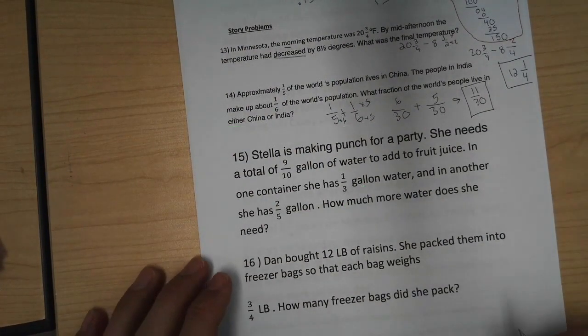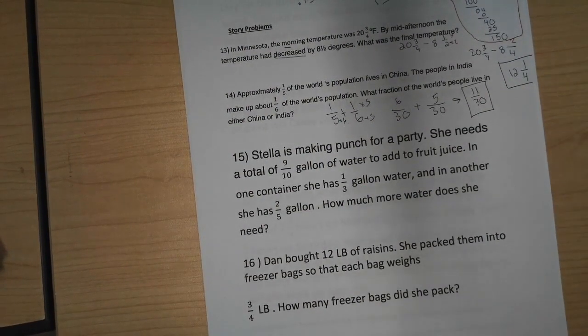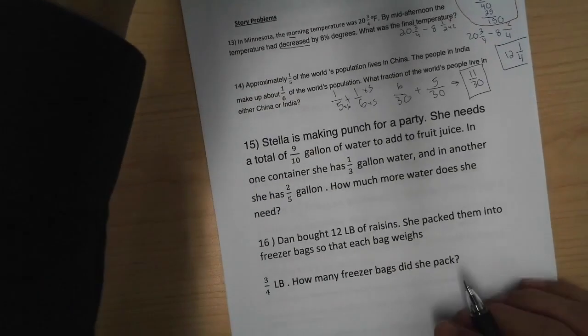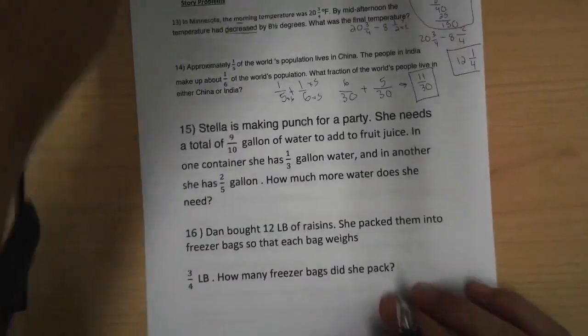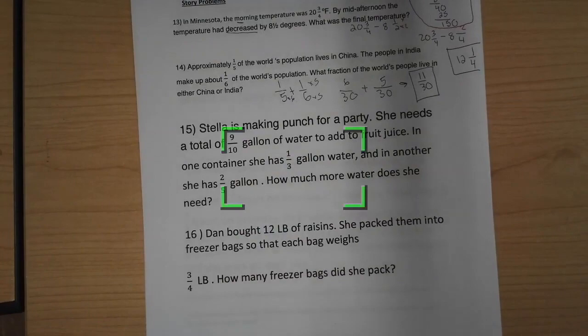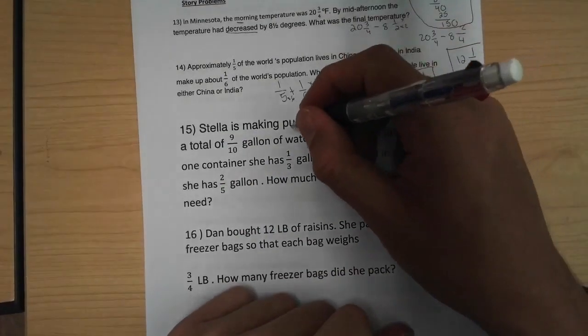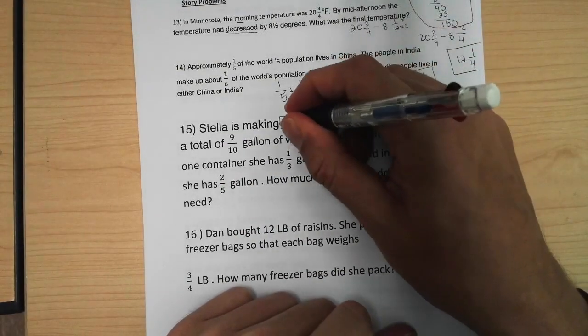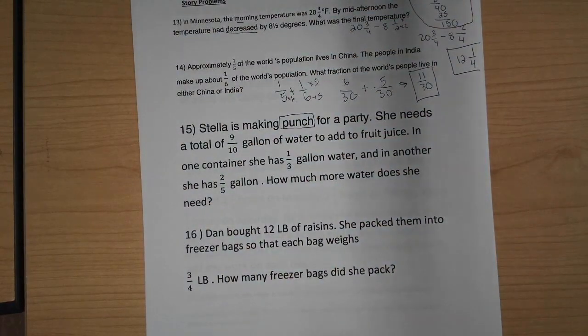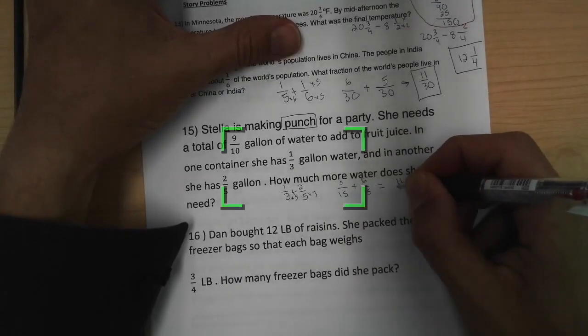It's a pretty significant amount, huh? Let's keep going. Stella's making punch for a party. Punch is a type of juice. Okay, Stella's not punching anybody. She needs a total of 9/10 gallon of water to add to fruit juice, and in one container she has 1/3 gallon water. In another, she has 2/5. How much more water does she need? Get 11 over 15.